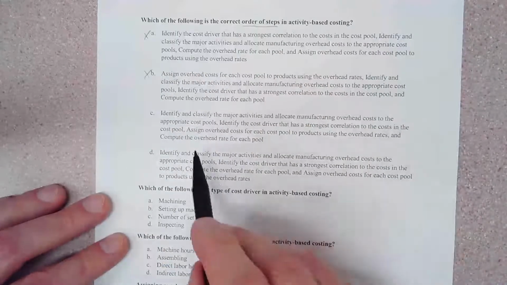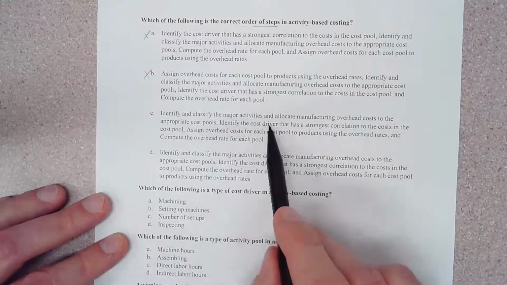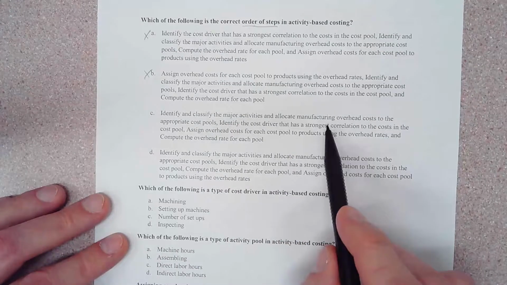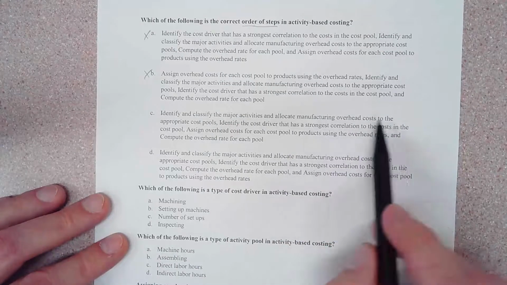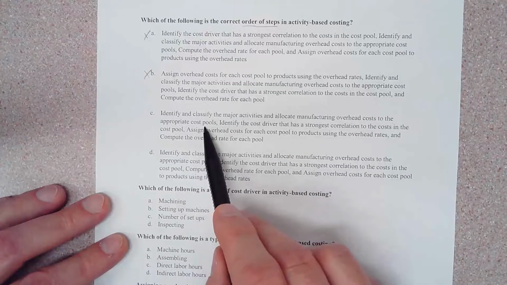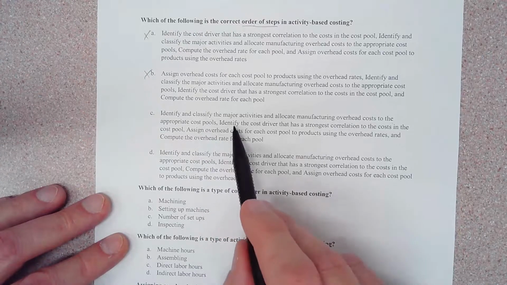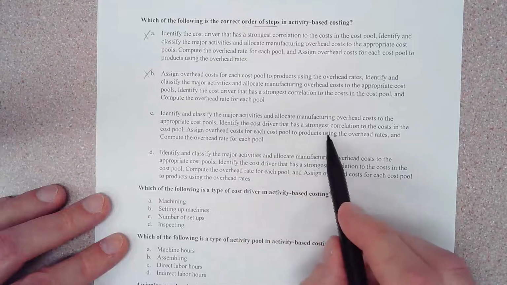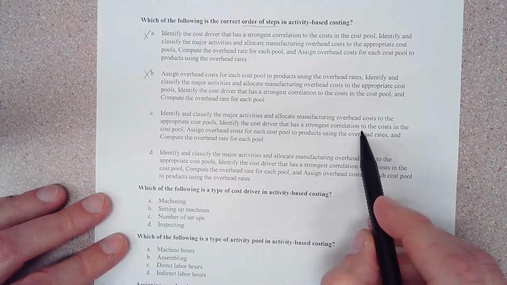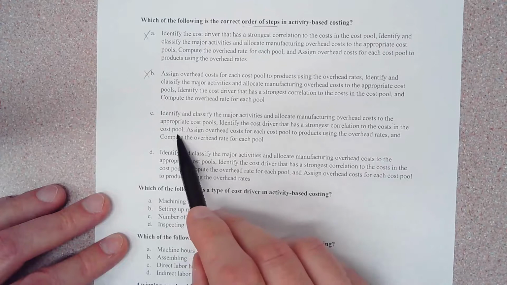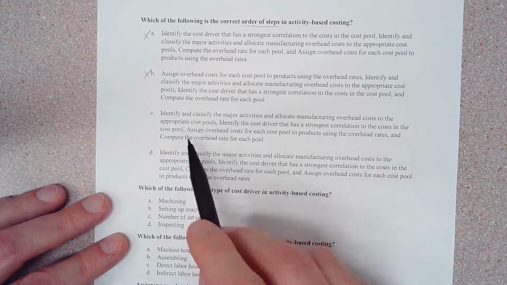Let's look at C. Identify and classify the major activities and allocate manufacturing overhead costs to the appropriate cost pools. That is definitely the correct first step. Continuing on. Identify the cost driver that has the strongest correlation to the costs in the cost pool. That is correct. That would be the second step.